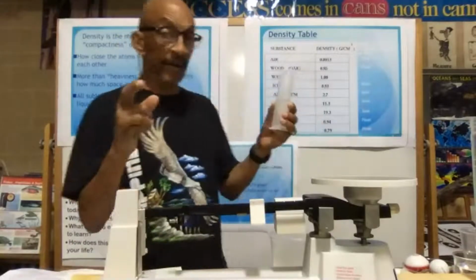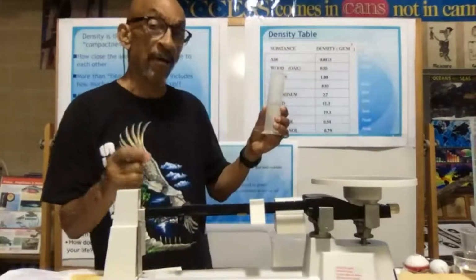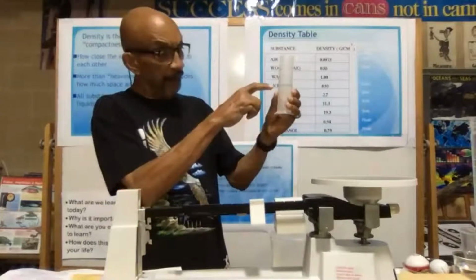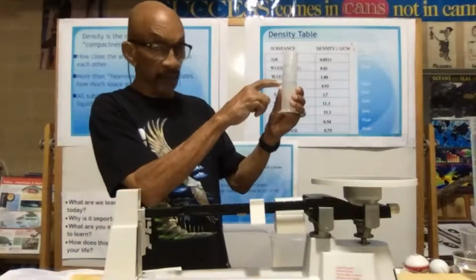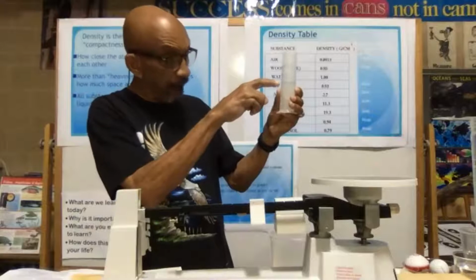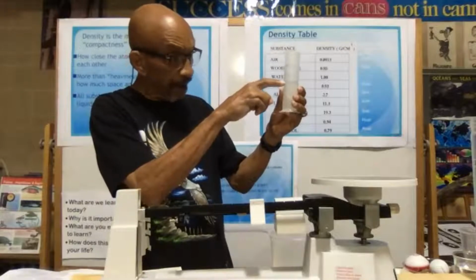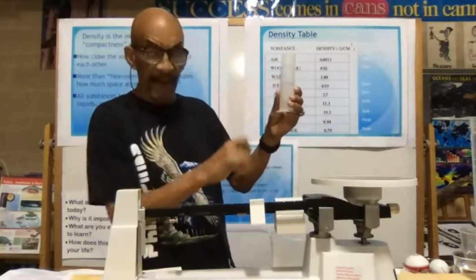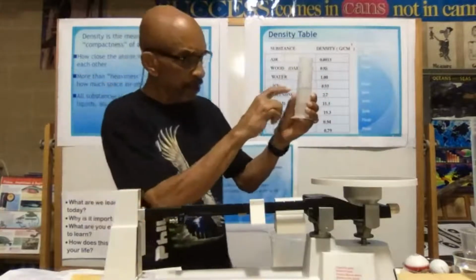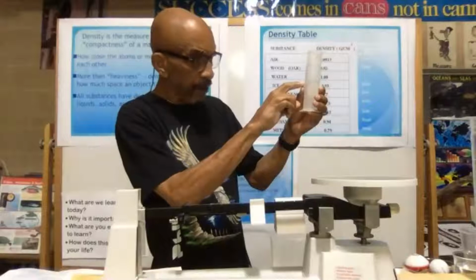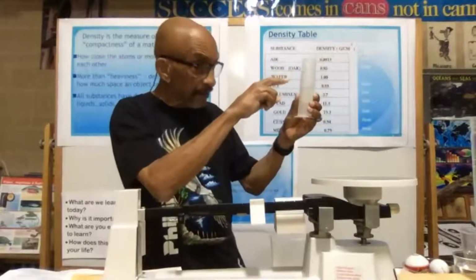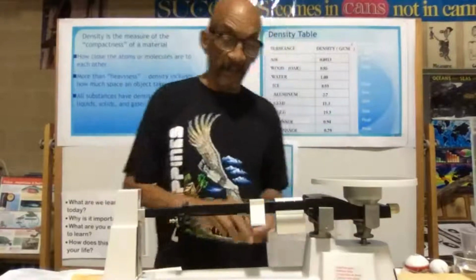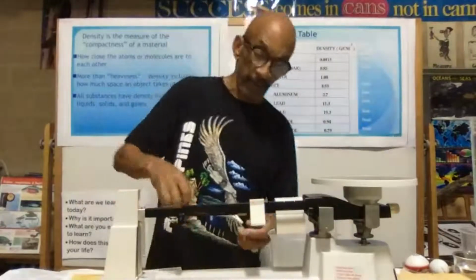Now, remember this, there is something called a meniscus. What that is, it's a little curve that's going to exist within that graduated cylinder. That water line is not going to be straight across. It's going to have a little dip in it. And so when you measure, you make sure that you're measuring at the point of the dip, not the edges, okay?